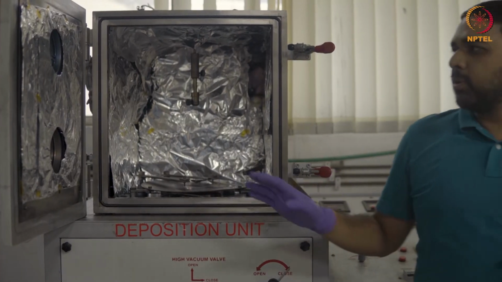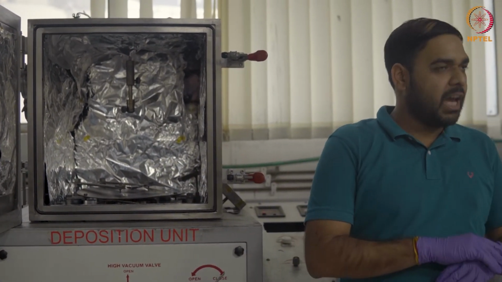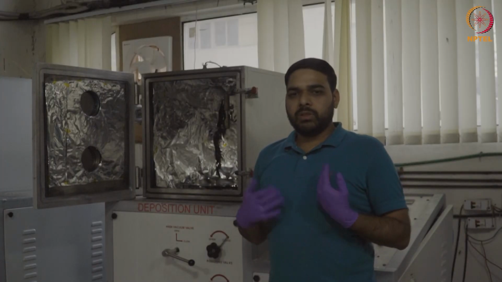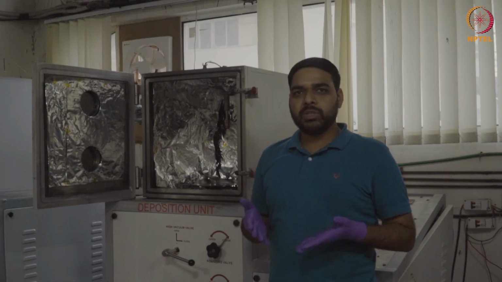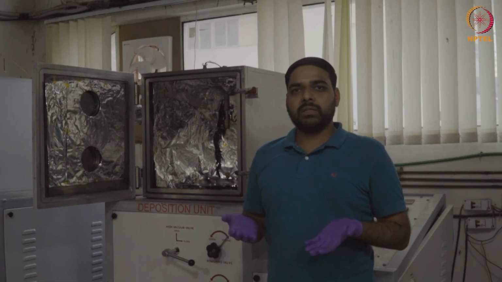Also, the deposition process is being done in a closed evacuated chamber at a very high vacuum of around 5 times 10 raised to minus 5 millibar. This high vacuum is being created using two different kinds of pumps, which are rotary and diffusion pumps.